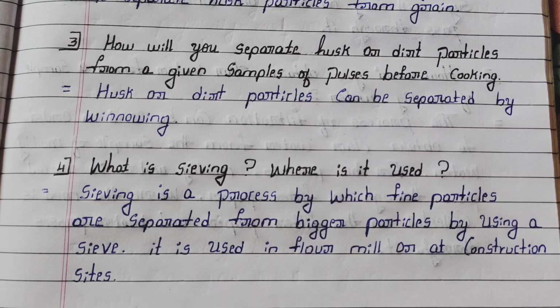Fourth one, what is sieving? Where is it used? Answer, sieving is a process by which fine particles are separated from bigger particles by using a sieve. It is used in flour mills or at construction sites.